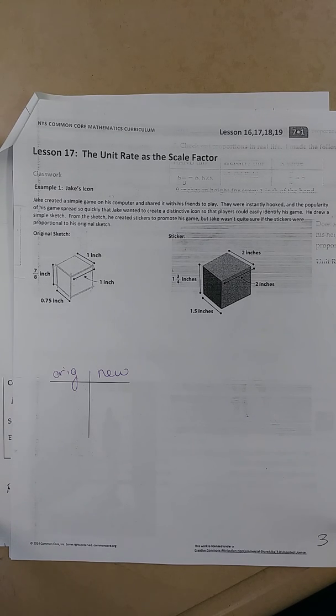It's extremely similar to unit rate. Remember, unit rate is y over x equals k, except it's not y over x, it's new over old, equals unit rate or scale factor. Okay, I'll flash back after you unpause this with the answer. So when you're ready, unpause it.